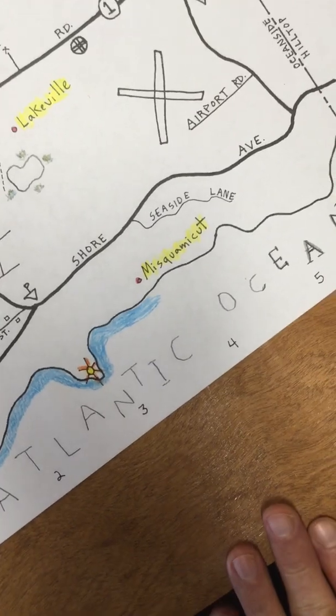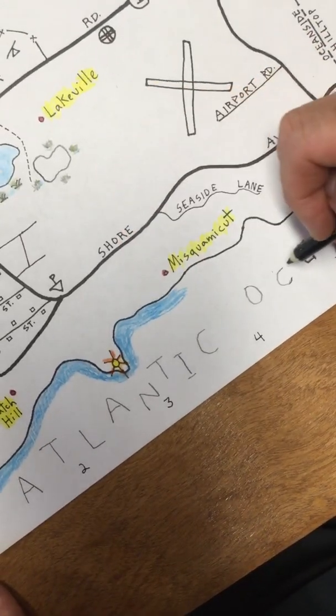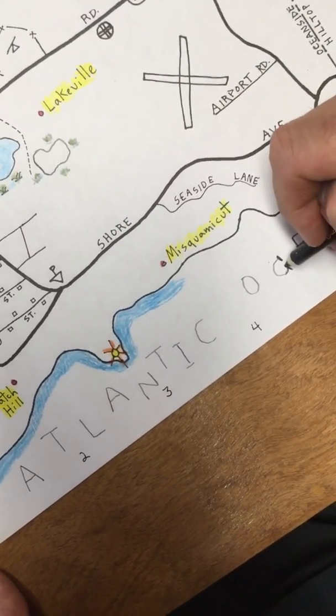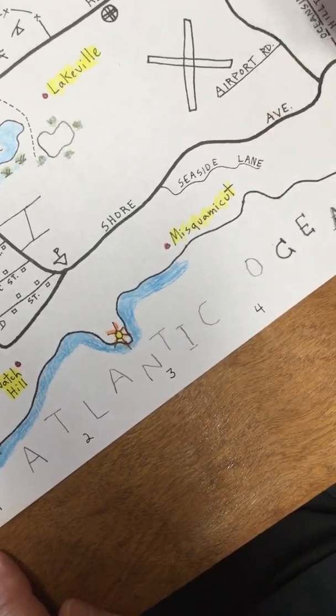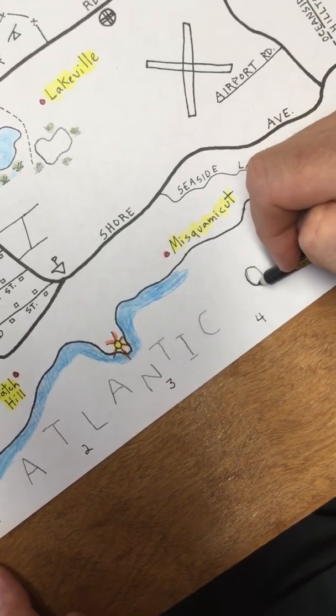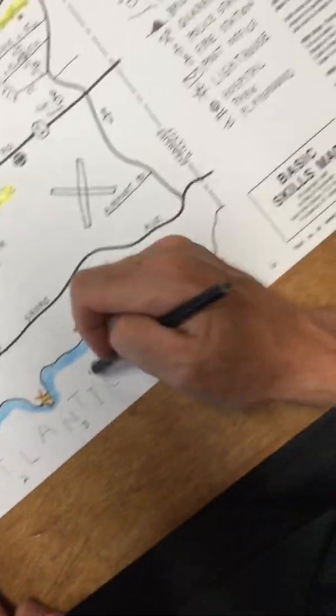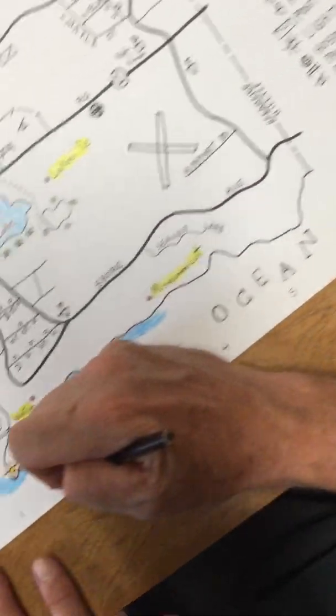I'll show you in the next video some old maps that show very decorative lettering for ocean names. But that's a nice, easy way to decorate.